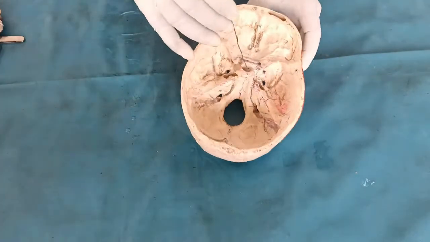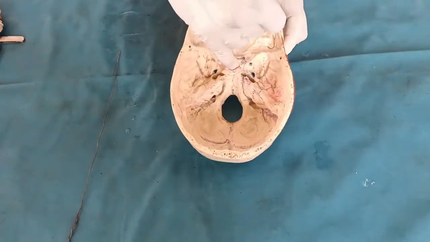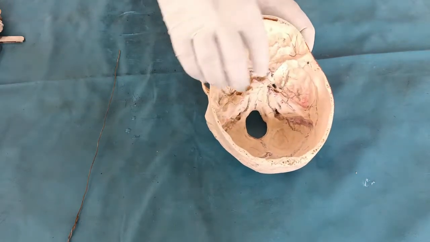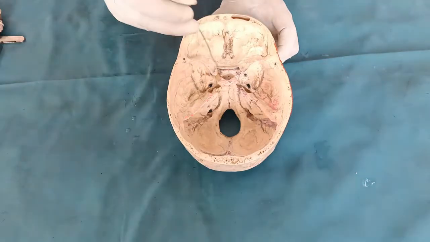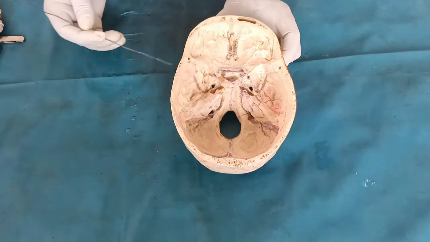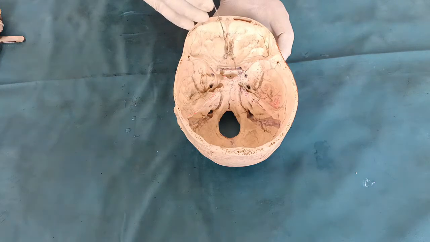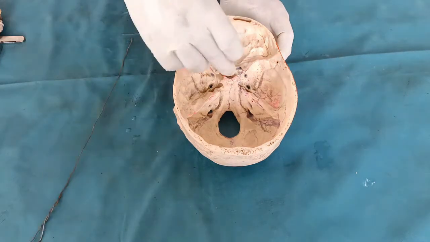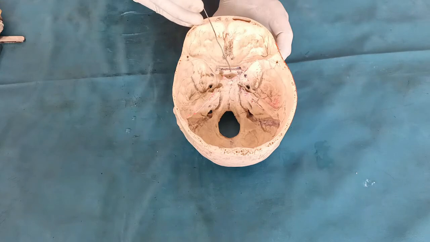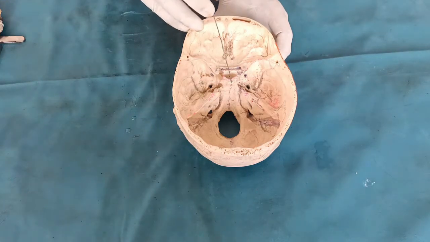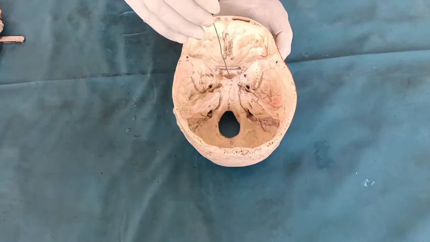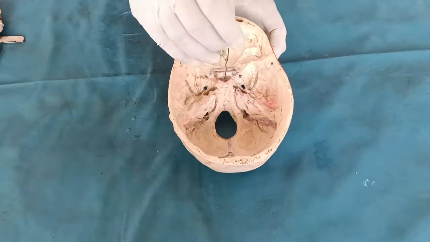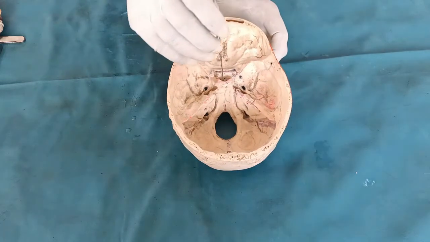Then there is one fossa present here. This fossa we call the sella turcica. What are the boundaries of the sella turcica? There is one bony projection here, the tuberculum sellae. Anteriorly is the tuberculum sellae, posteriorly the dorsum sellae. Right? And this fossa we call the pituitary fossa, and we can also call it the sella turcica.